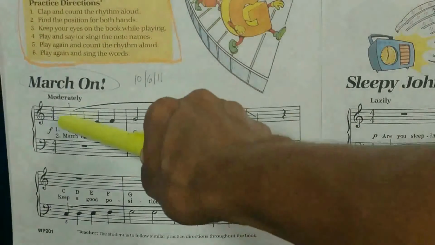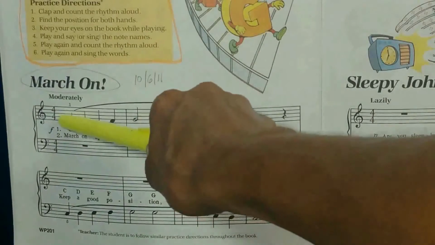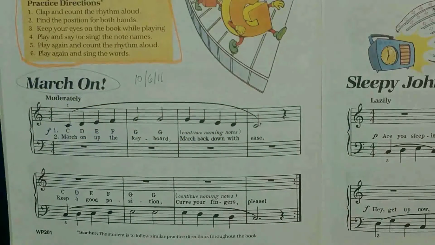Now there's a 4/4 time signature. The 4 on the top means that there are 4 beats per measure. The bottom 4 tells us that the quarter note gets 1 count.